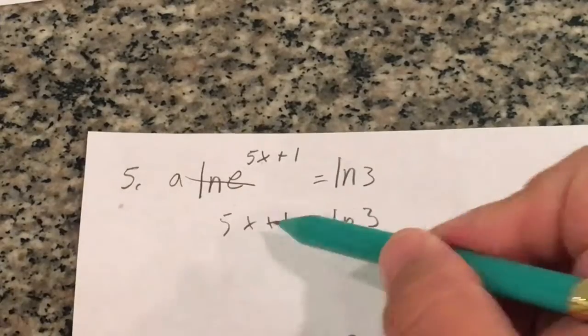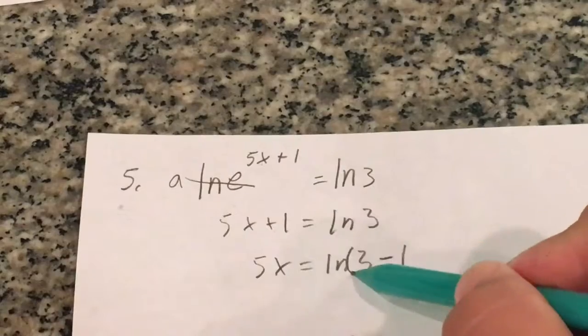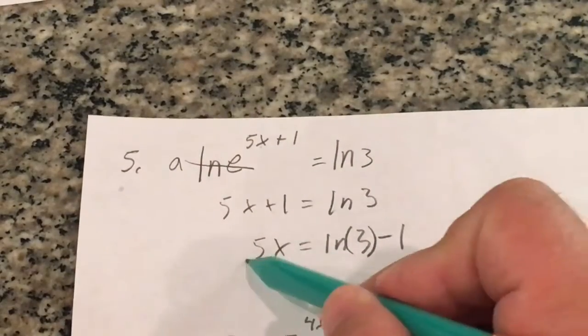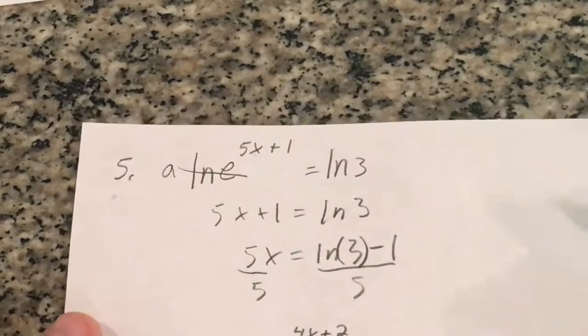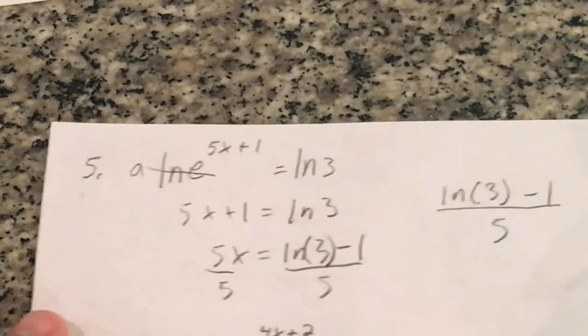Then I'm going to subtract 1 from both sides. So that's going to give me 5x equals ln of 3 minus that 1. Now be aware that it's ln of 3, not ln of 2. Divided by 5. So my final answer is ln of 3 minus 1 over 5.